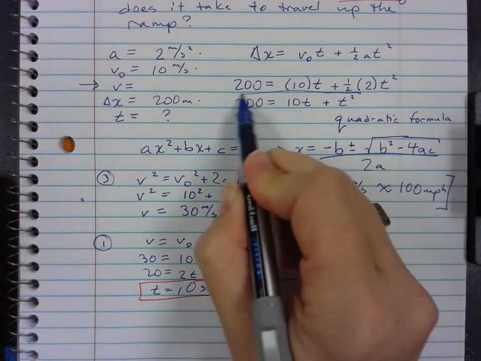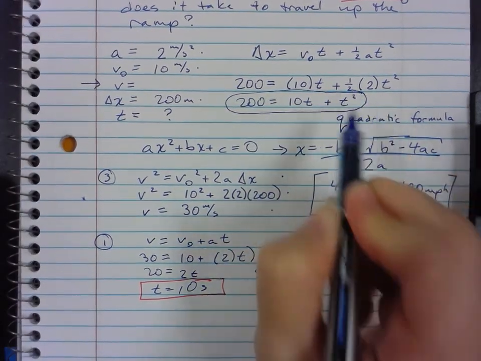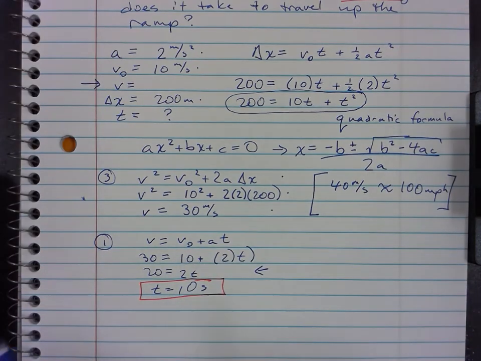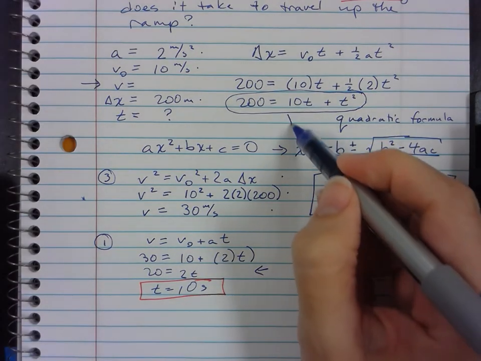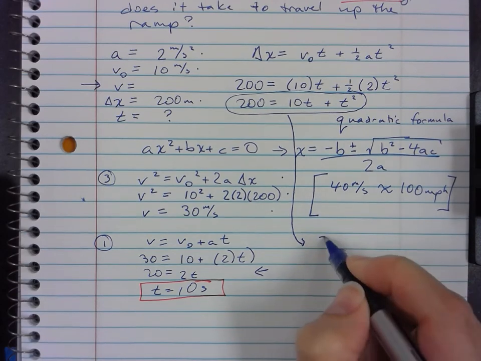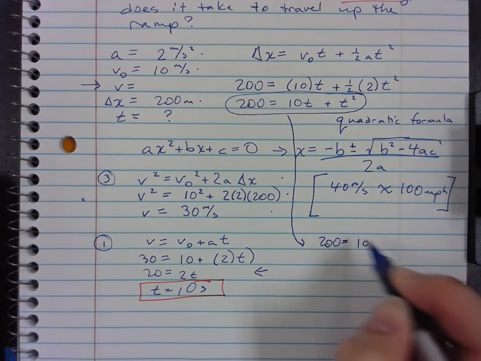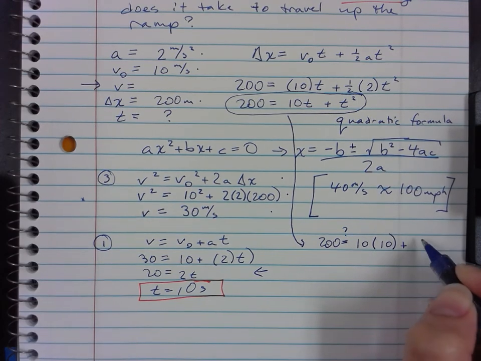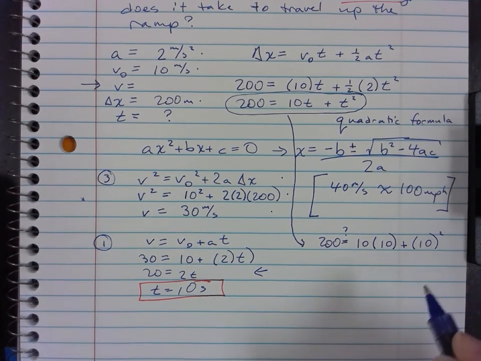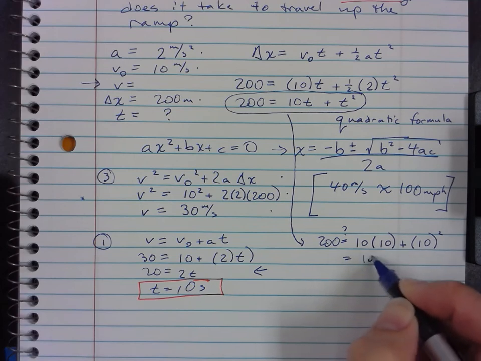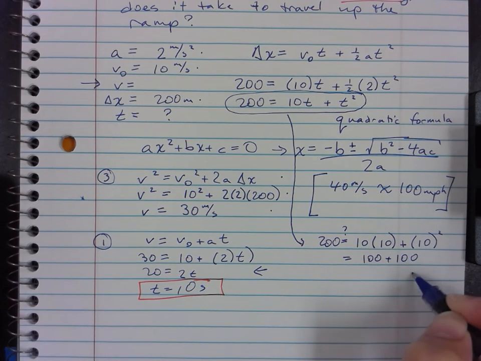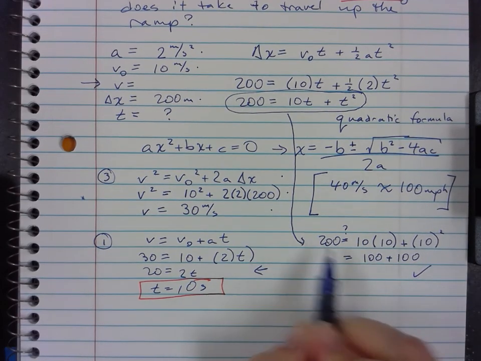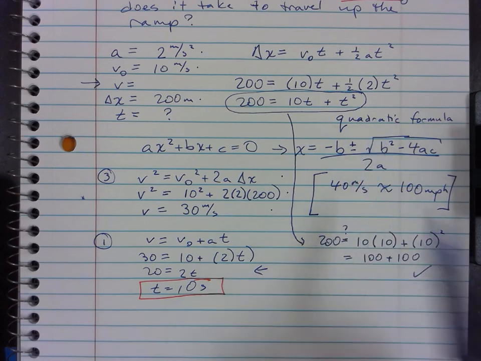Now, here's the one thing I will do. Back in this equation, since this is the one that did not require me to know the final velocity, I'm going to plug into this to check my work. So 200, question mark, does this equal 10 times the time of 10 plus 10 squared? So 10 times 10 is 100, plus 10 squared is 100. Yes. And because these two sides are equal, if I had used the quadratic formula, it turns out I would have gotten 10 seconds.